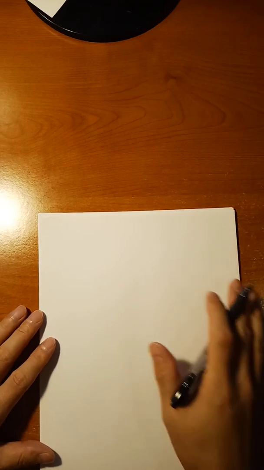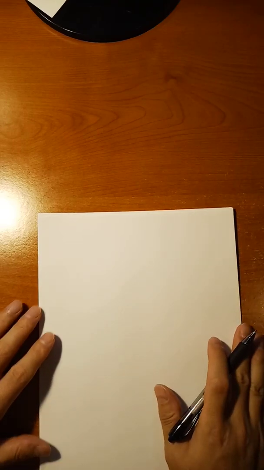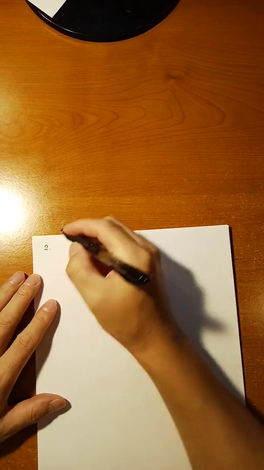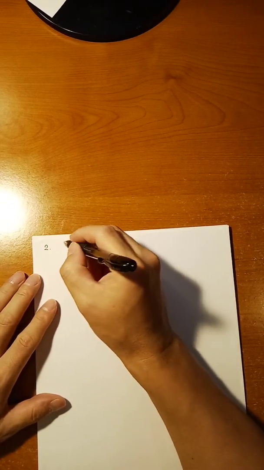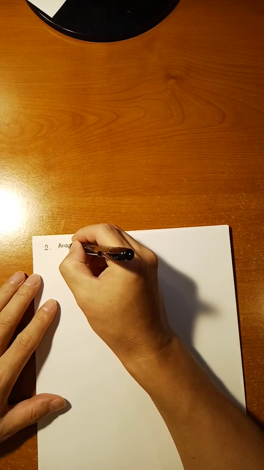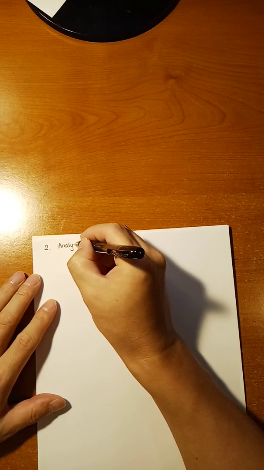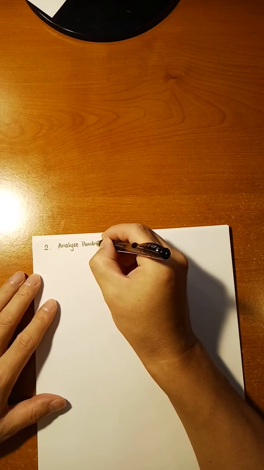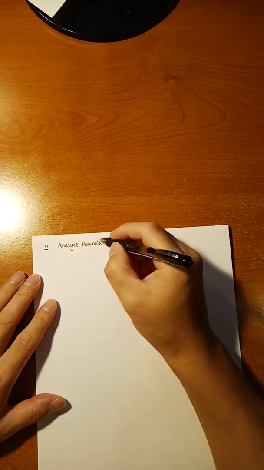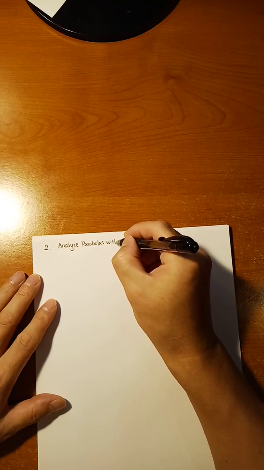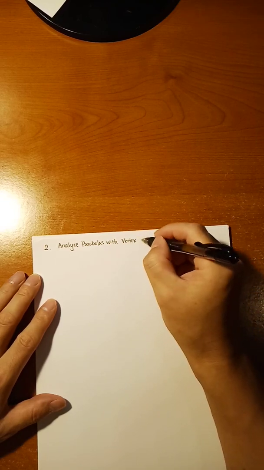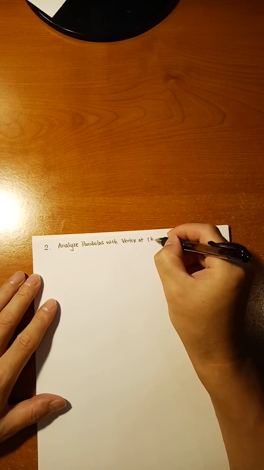Okay, now let's start the second part of this section. The second part: analyze parabolas with vertex at (h, k).